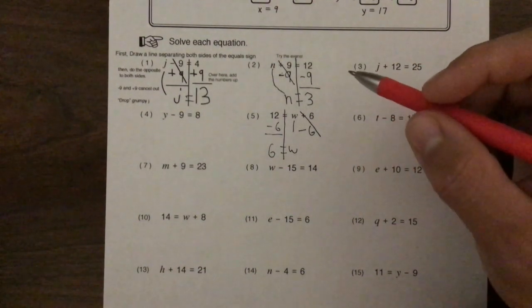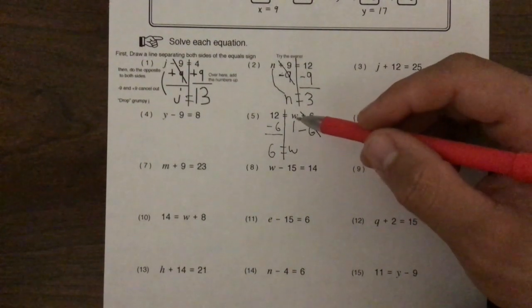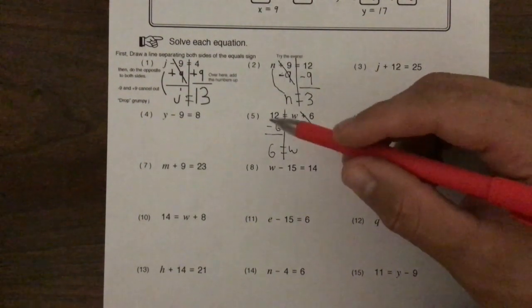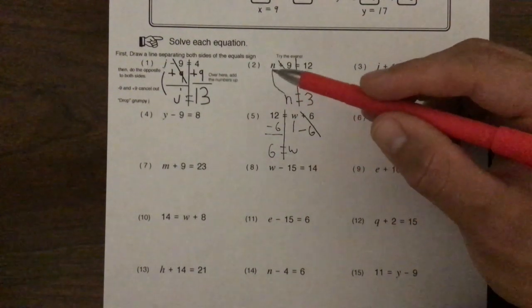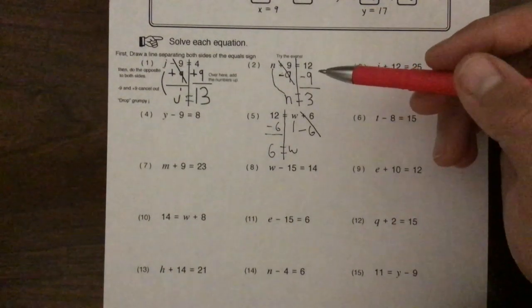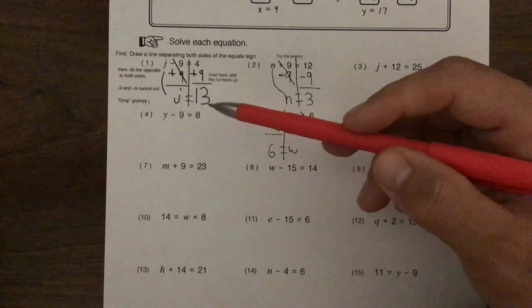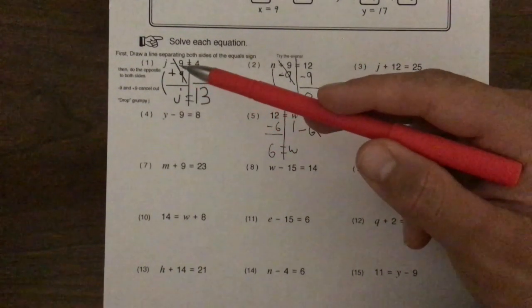Now if I want to check this, I can go back and see, if W is 6, then 6 plus 6 equals 12. That's right. If n is 3, then n plus 9 equals 12. That's right. If J is 13, 13 minus 9 equals 4.